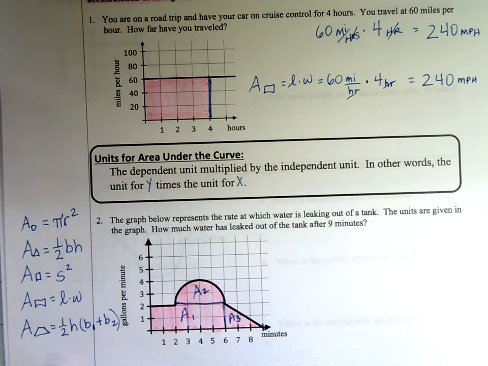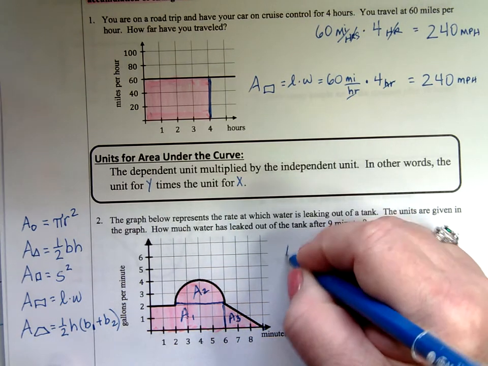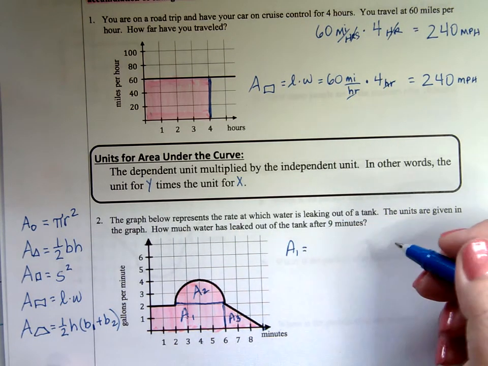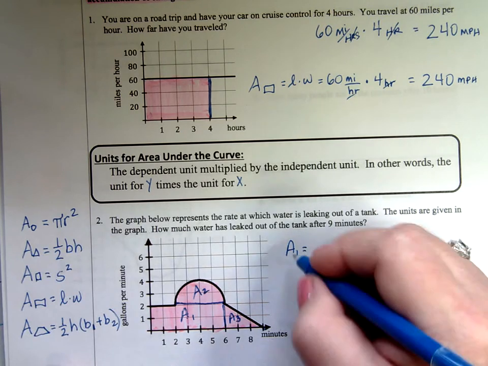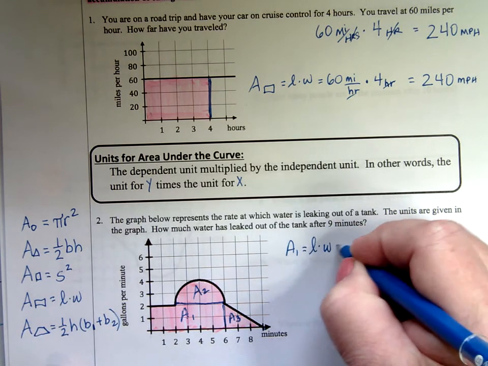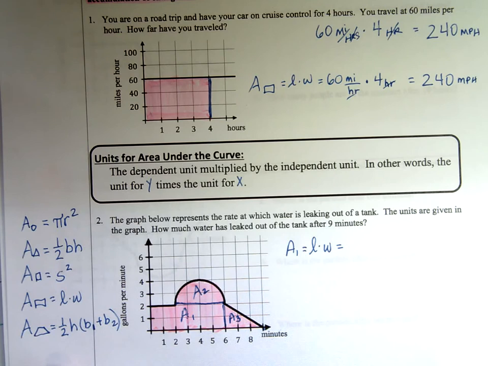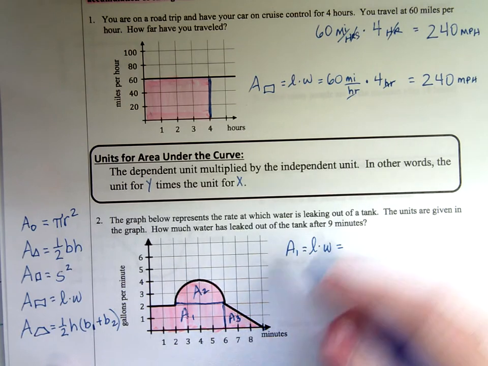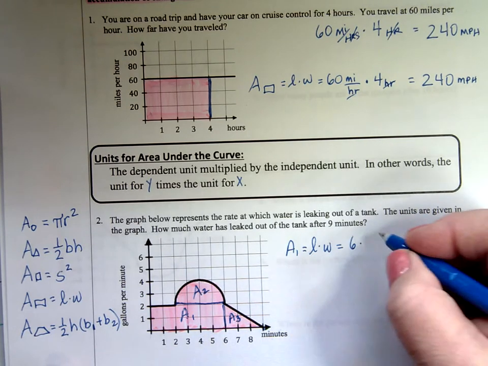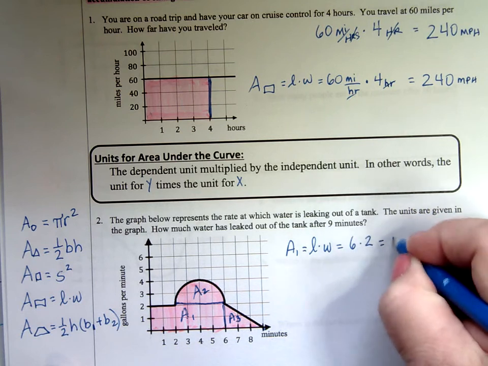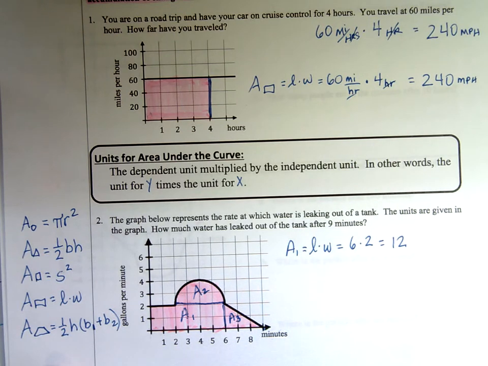So break it up. You can break it up any way you want. The less shapes, the less work. So that's really kind of where it's at. So area 1, we're going to start with area 1. Well, area 1, I know, is a rectangle, length times width. And so the length of my rectangle is 6, the width of my rectangle is 2, and I get 12. We'll talk units at the end.